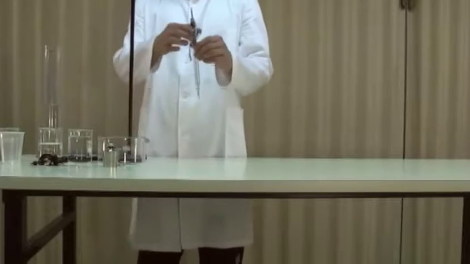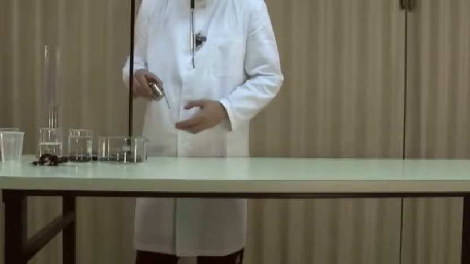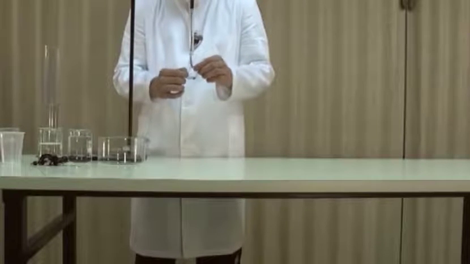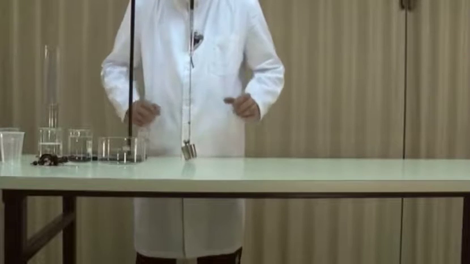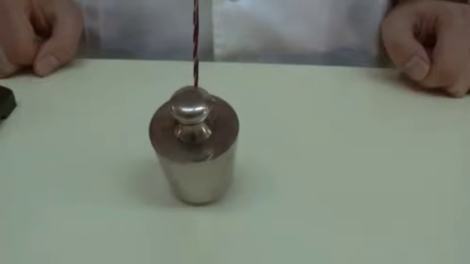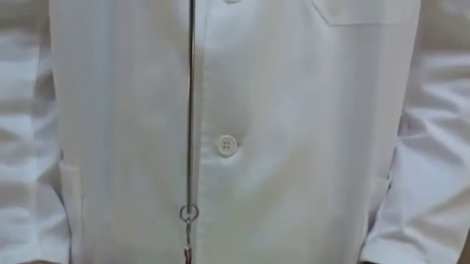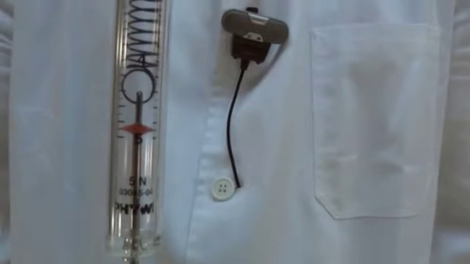Now we will do the experiment in which we will demonstrate which forces act on the body after we immerse it in some liquid. Let's hang the mass of half a kilogram on a Newton meter. It is showing a weight of 4.9 newtons.